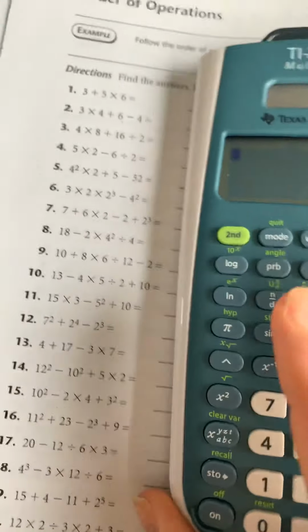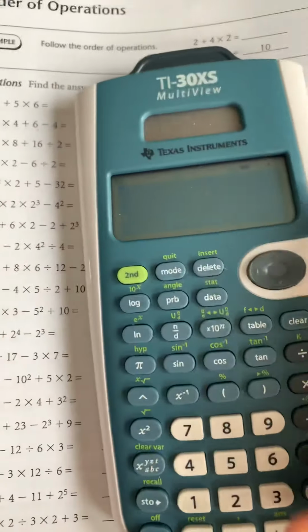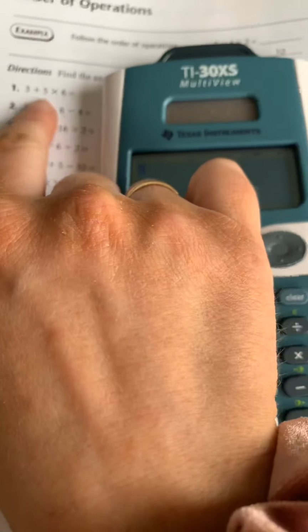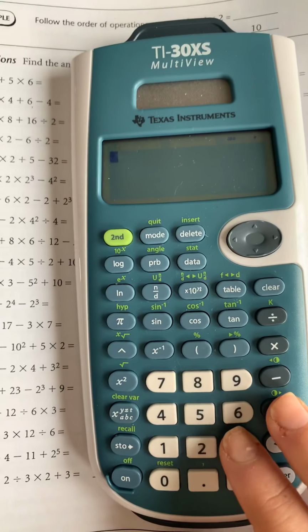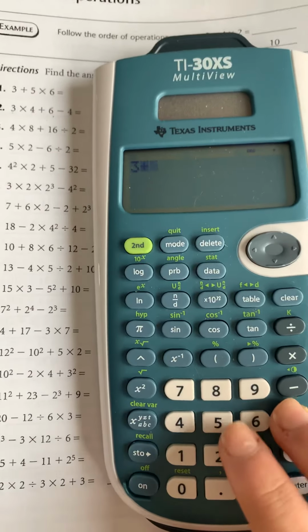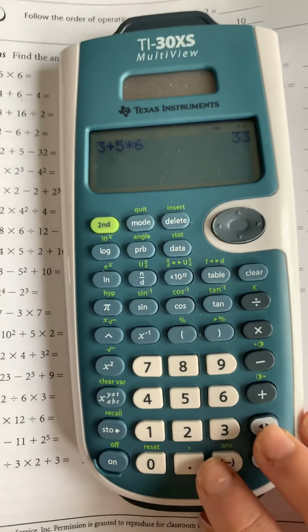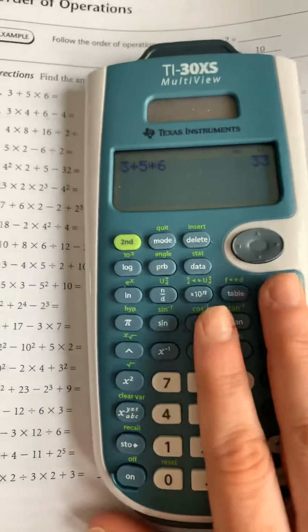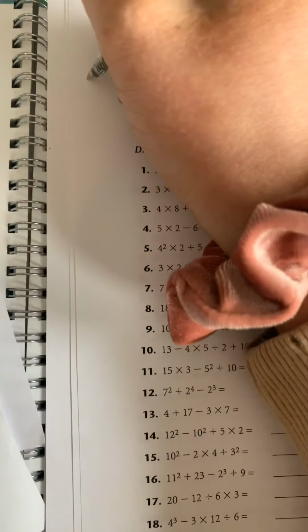So now, you can do this multiple different ways. The first way, and the way that I recommend, is to just plug the problem that you're given into the calculator. So I can plug in 3 plus 5 times 6 exactly the way I see it, and I get 33, which is the correct answer. Now, if you remember our orders of operations, that's where we have PEMDAS.